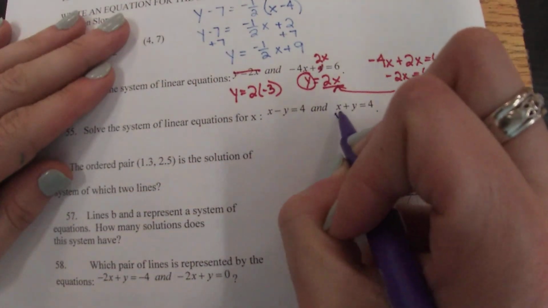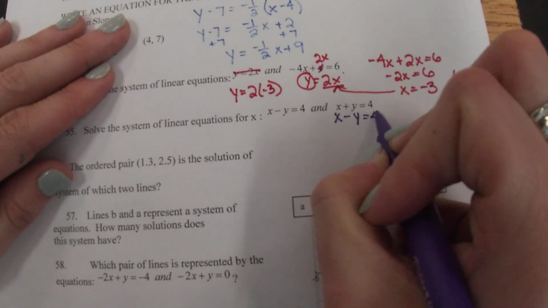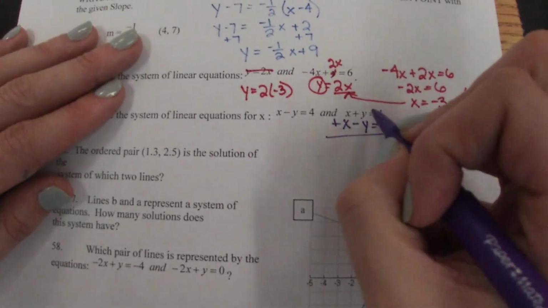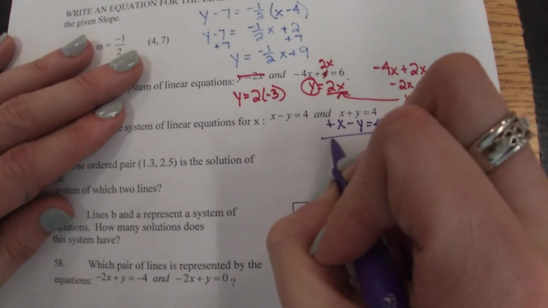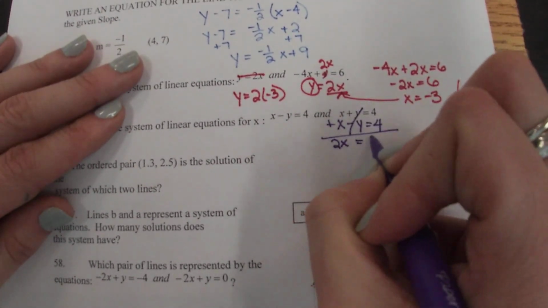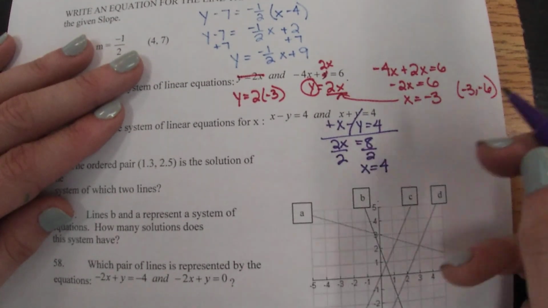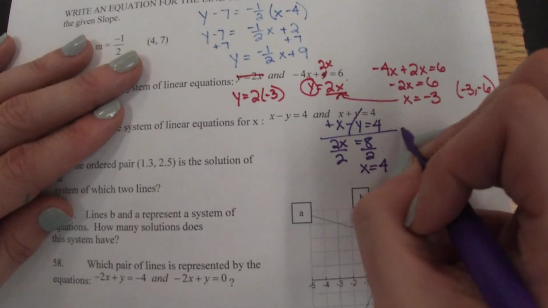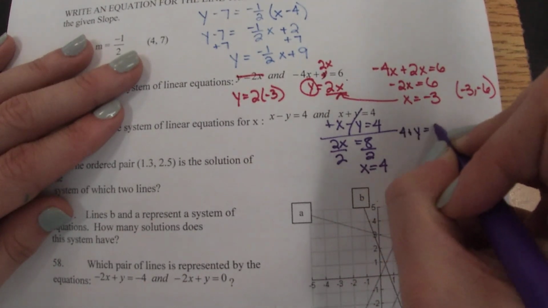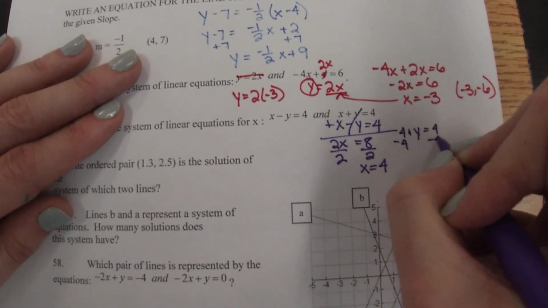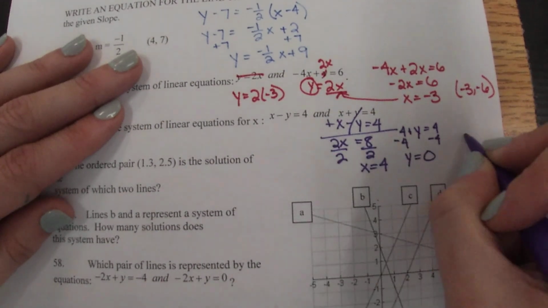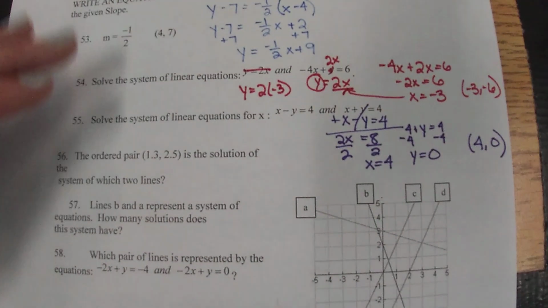And if I change this to be stacked, I can add straight down because these are already matching and one's the opposite sign. So x equals 4. If I plug that 4 back in, we'll get 4, 0.